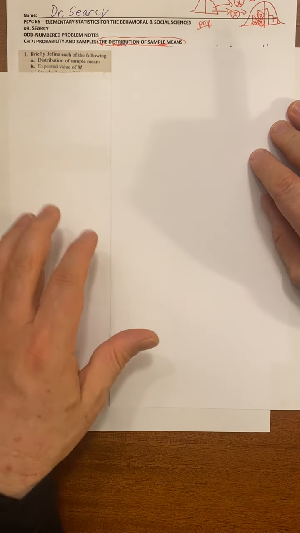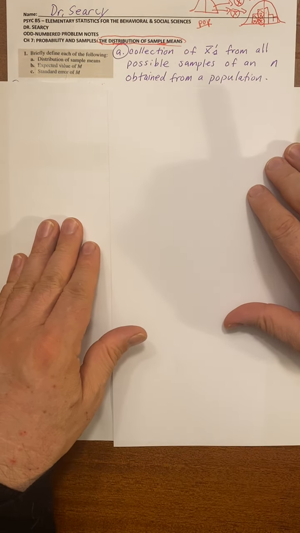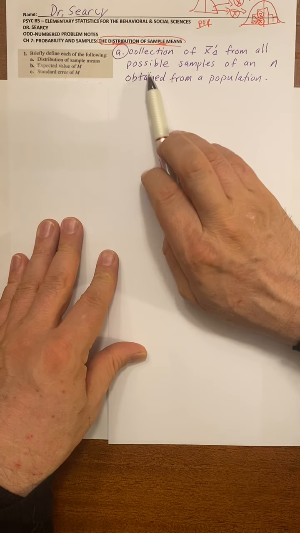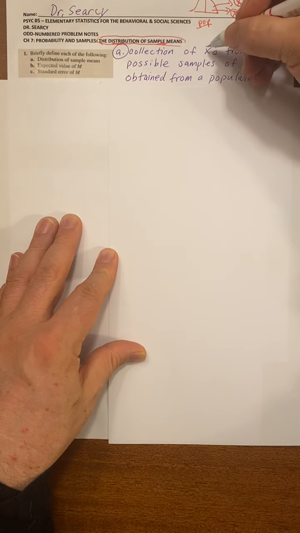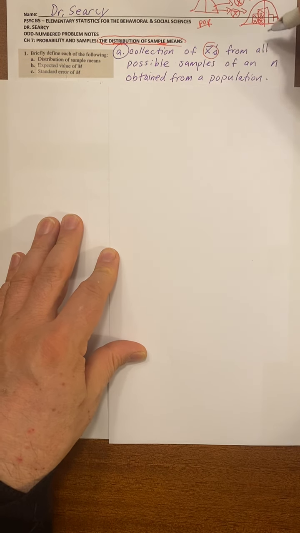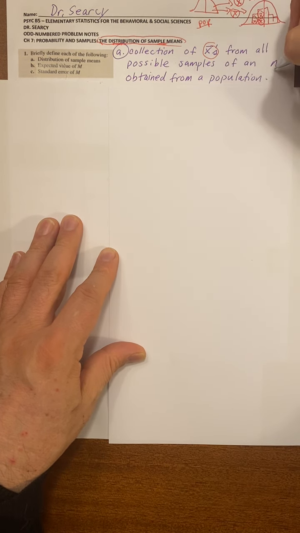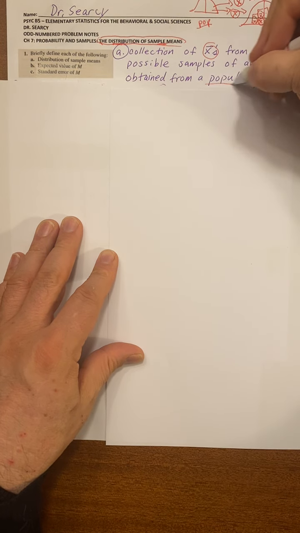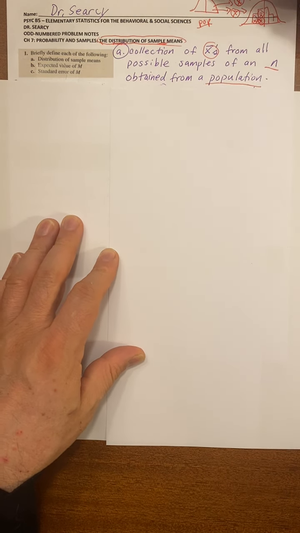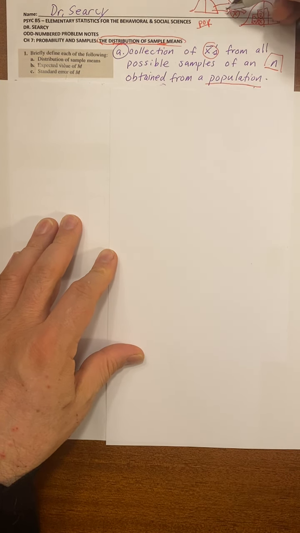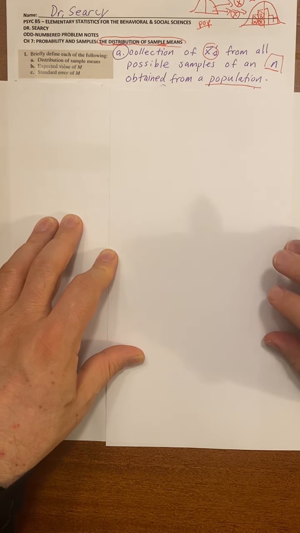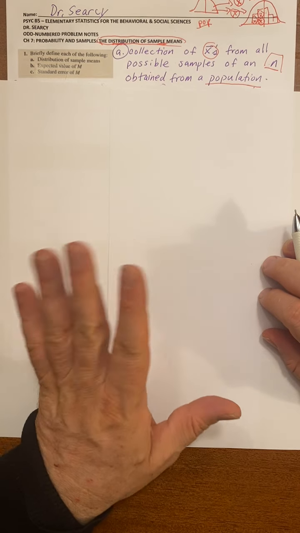How did I answer the question, though? I said in words that a distribution of sample means is a collection of sample means from all possible samples of a particular n obtained from a population. So that's everything that we've been saying up here. One thing that you want to remember about that n is that all of the samples that get pulled out, they all have the same sample size. So they all have the same n.